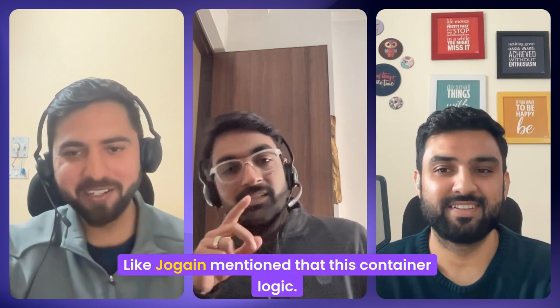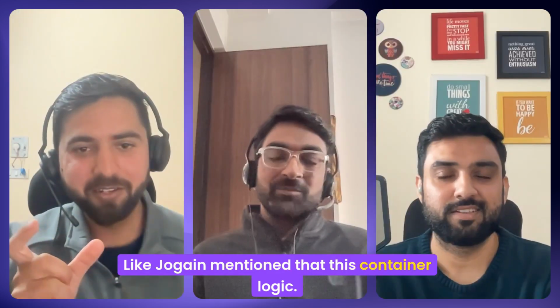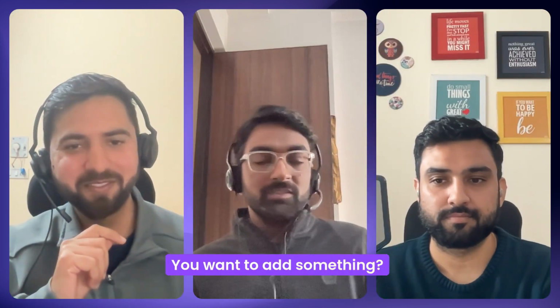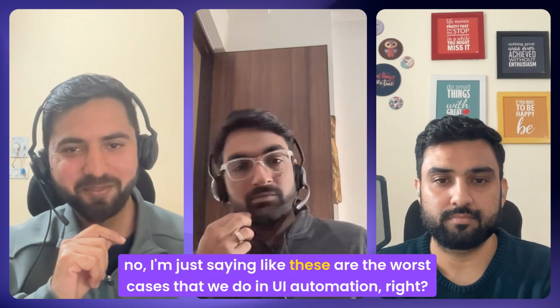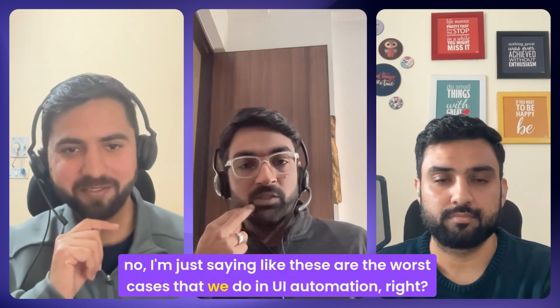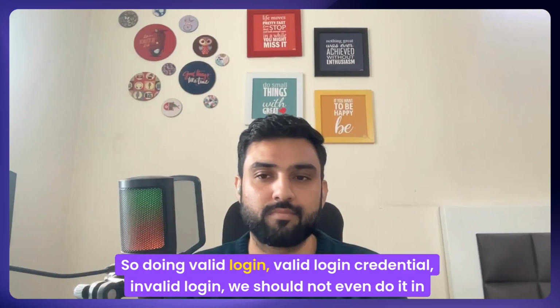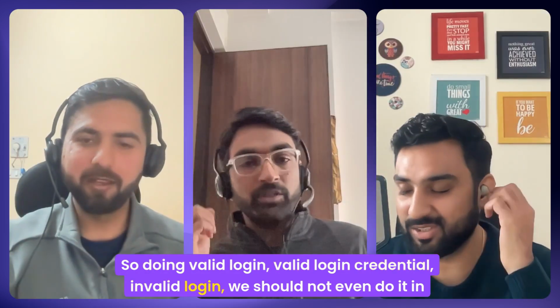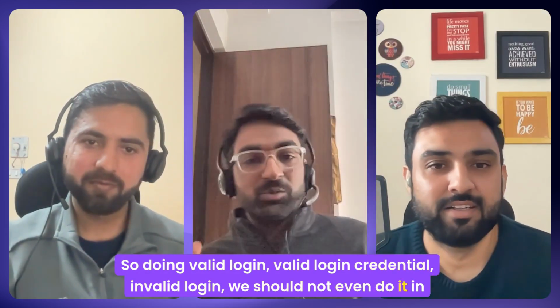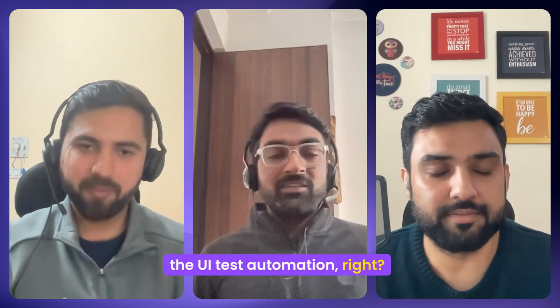Like you again mentioned this container logic. You want to add something? No, I'm just saying these are the worst cases that we do in UI automation, like valid login credentials, invalid login credentials and all. Yeah, exactly. We should not even do it in the UI test automation. These are not supposed to be there.